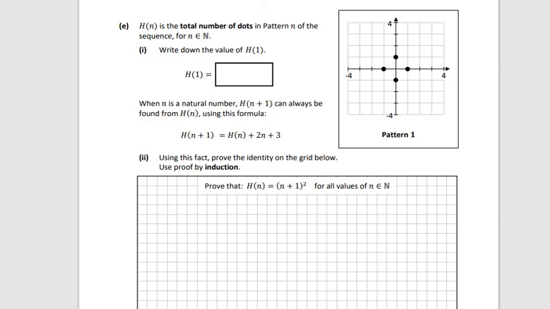And hn is the total number of dots in pattern n. Therefore h1, you just have to see how many total dots in pattern 1, and there's 4 dots. You can count them up. When n is a natural number, h of n plus 1 can always be found. h of n plus 1 is equal to hn plus 2n plus 3. Using this fact, prove the identity on the grid. Use proof by induction.